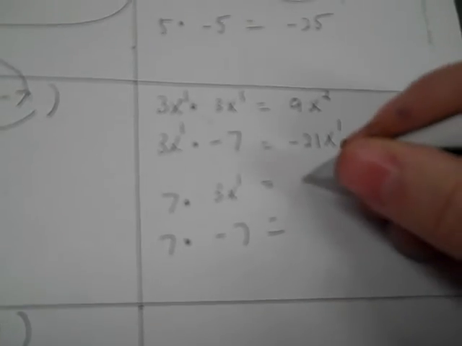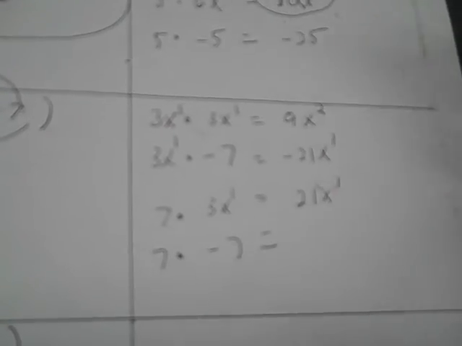Okay, so 3 times 3 is 9, and then 1 plus 1 is 2. 3 times -7 is -21, and then x to the power of 1. 7 times 3 is 21, x to the power of 1. 7 times -7 is -49. Okay, so we have 9x to the power of 2.